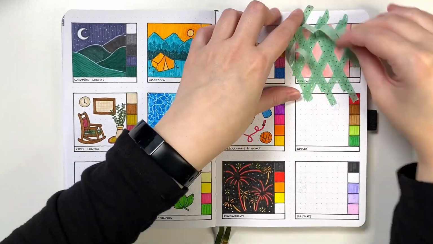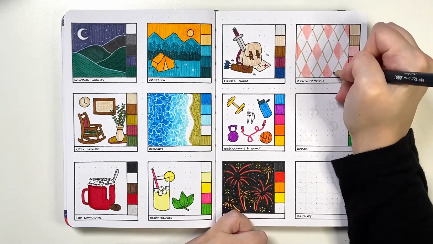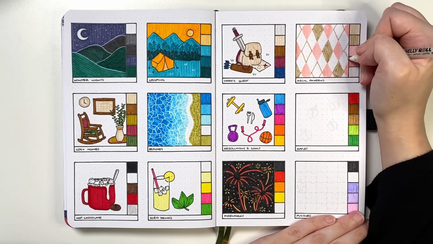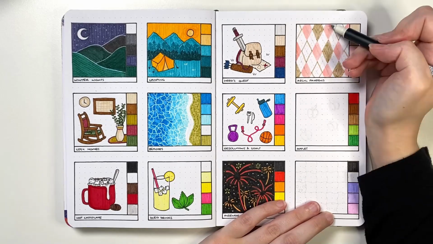Effectively, we just have diamonds of different colours. I've decided to go with a kind of pattern to my colouring in, but you could just make these random, and then this is paired with dotted lines that cross through those diamonds. A very cute but simple style of decoration.